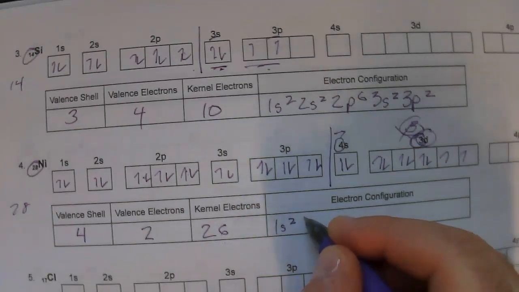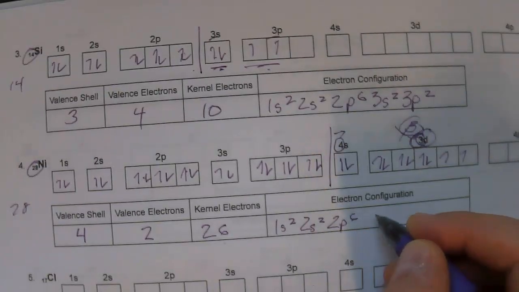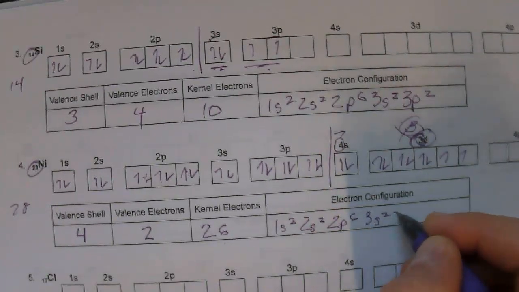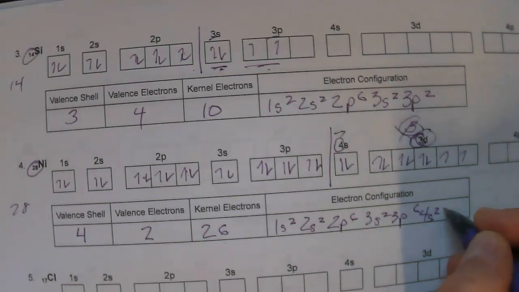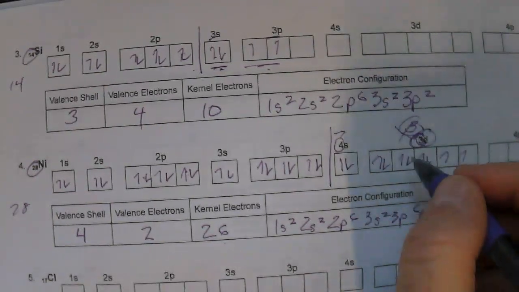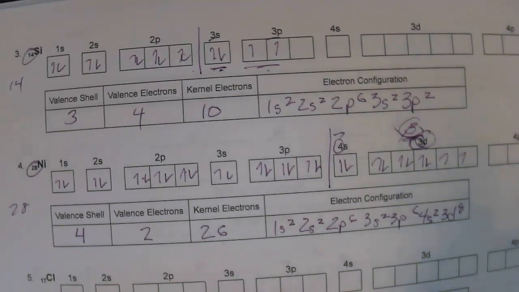1s2, 2s2, 2p6, 3s2, 3p6, 4s2, 3d, be careful, this is a 3, 3d8.